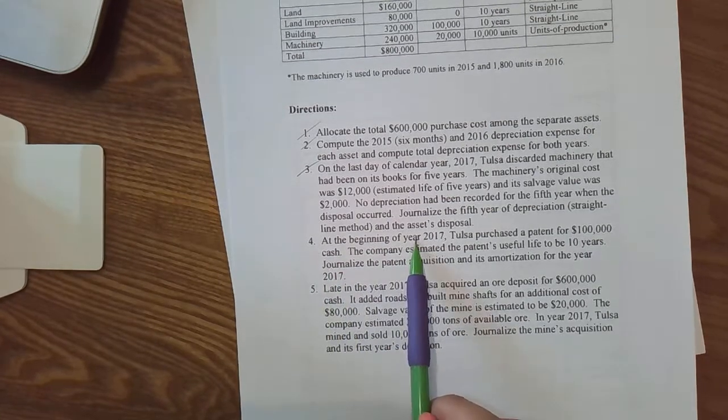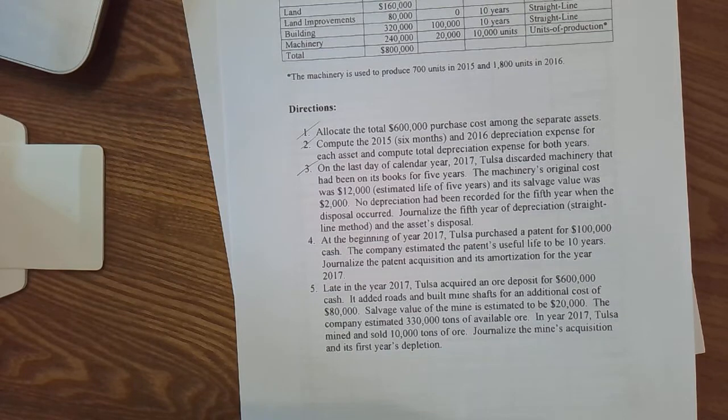So at the beginning of the year in 2017, Tulsa purchased a patent for $100,000 cash. The company estimated that the patent's useful life is to be 10 years. You will journalize the patent acquisition and its amortization for the year. So another type of asset besides our plant assets is what we call an intangible asset.